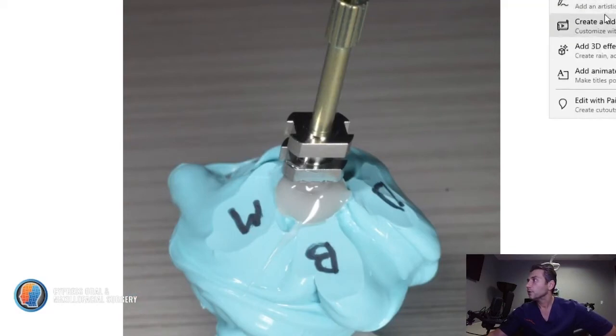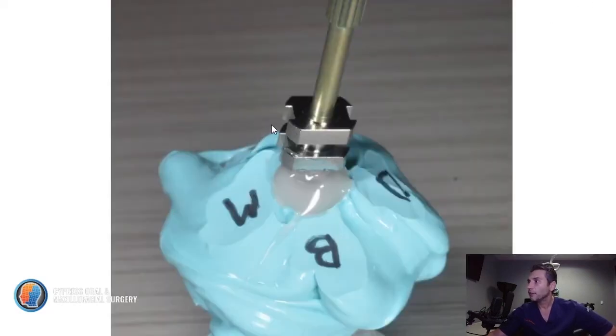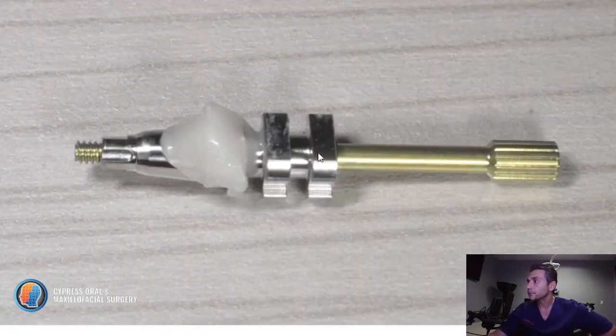If you have any space in the back of it, in this case we don't, but if it's a big central, you definitely will have space there. Fill it 360 degrees all the way around. Sometimes you may want to use a black marker to mark the buccal aspect, because it's easy to get lost when you transfer this to the mouth. When you take it out, that's what the construct looks like.